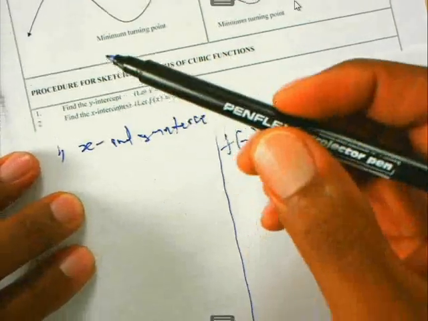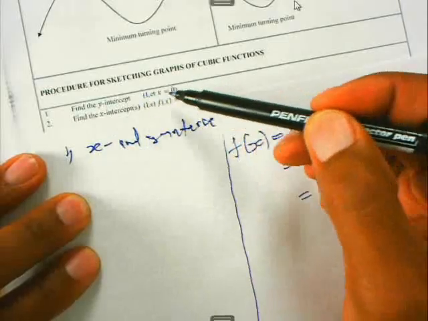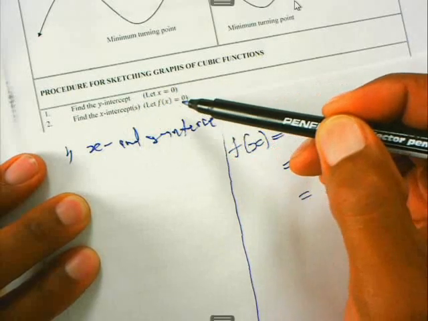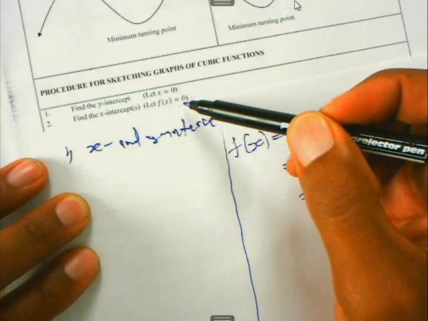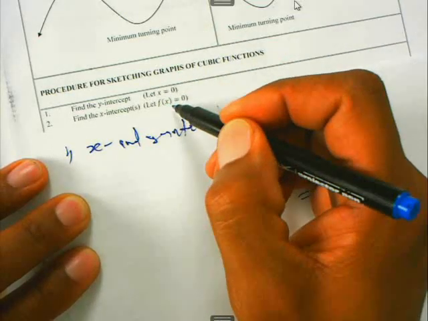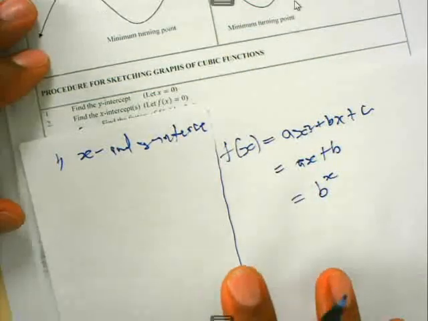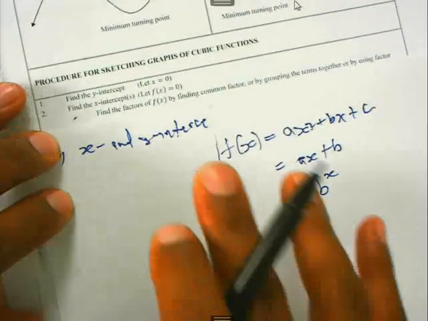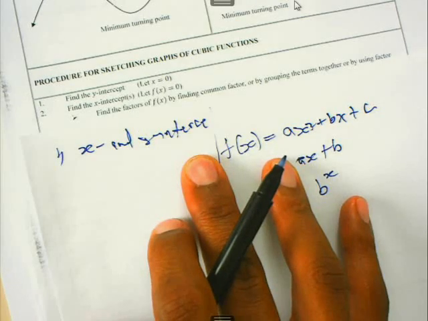As you can see here, like we said, to find the y-intercept, you let x be 0, and to find the x-intercept, you let f(x) be 0. That f(x) represents the y value. I think, boys and girls, you have this one clearly. Now remember, we are talking about the cubic function here. Then we are expecting to have a cubic equation, right?